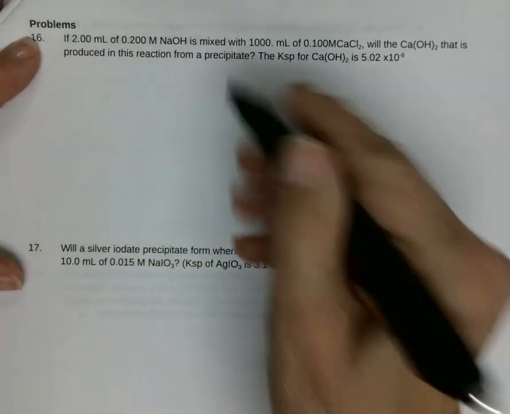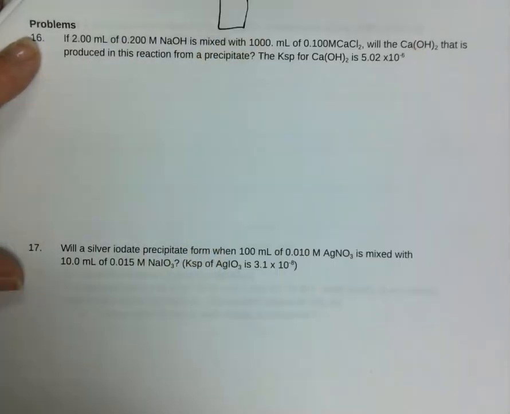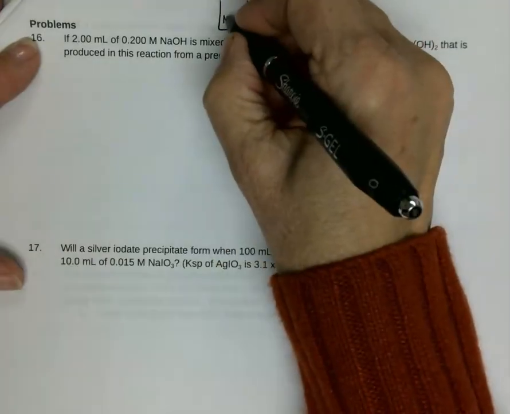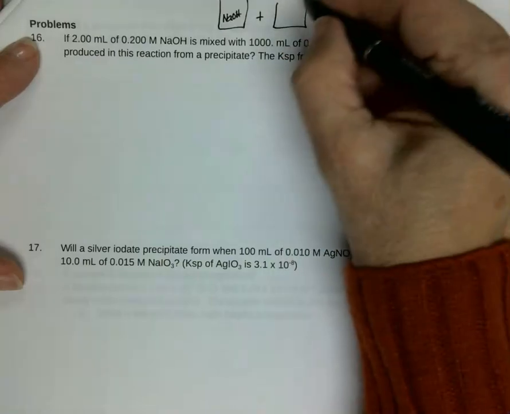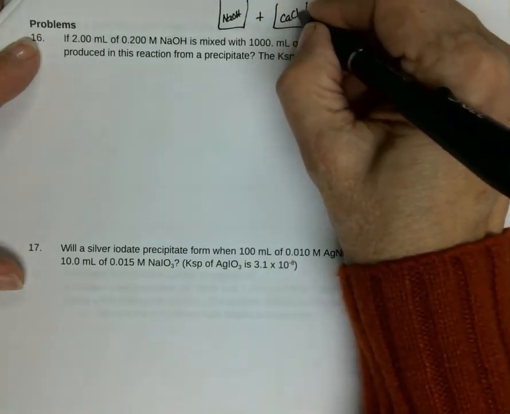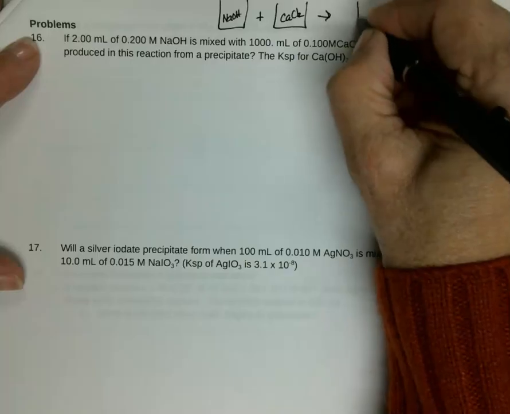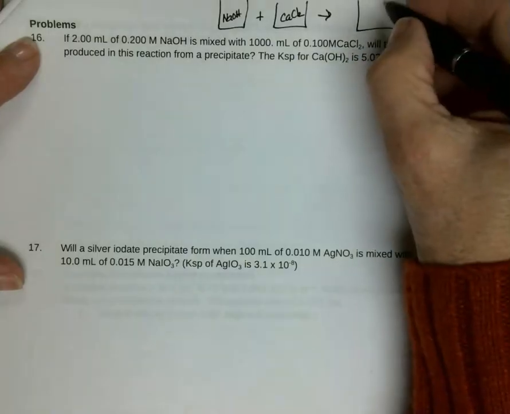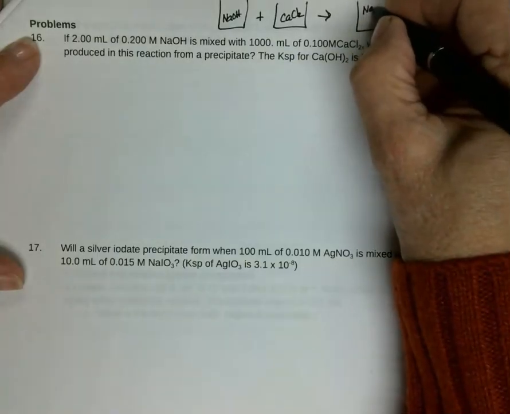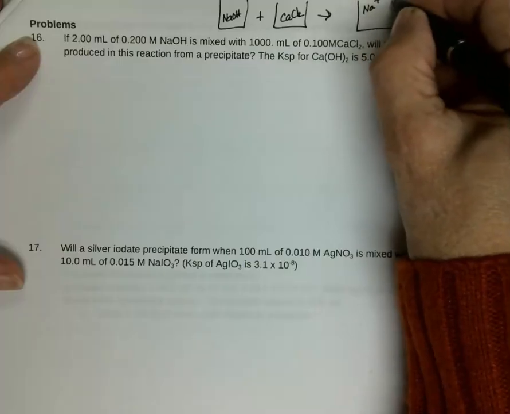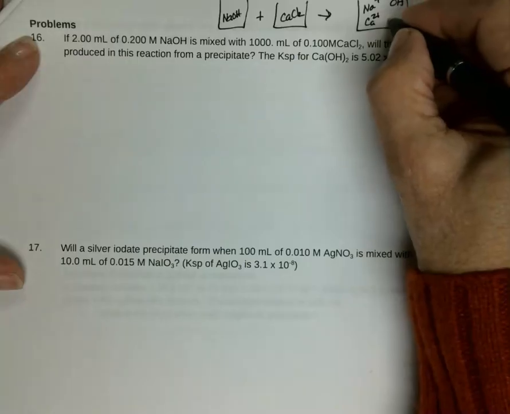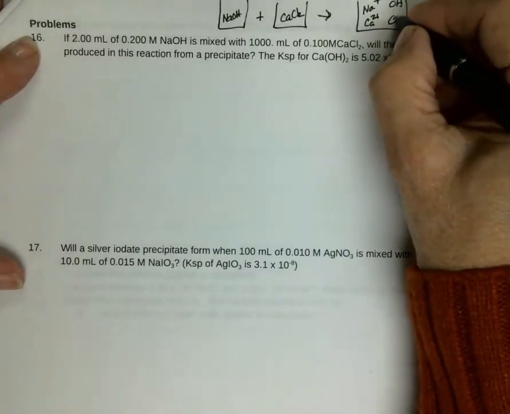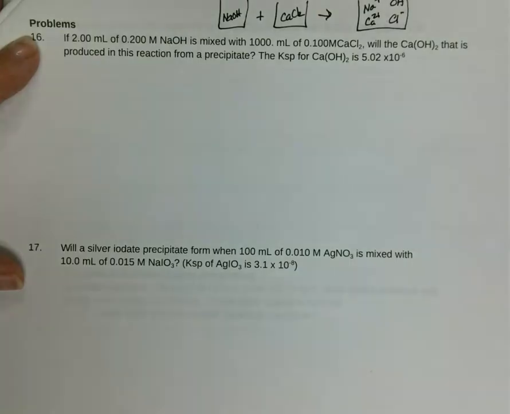So again, guys, remember we have a mixture here of sodium hydroxide, and we're going to mix that with calcium chloride. When we put these together, I'm going to draw this larger, because in here we now have the Na and the OHs, the calcium, and the chlorines all floating around in solution.